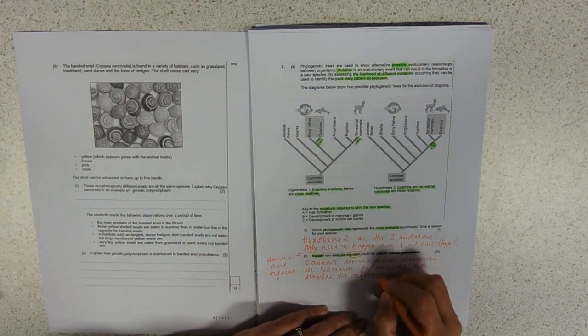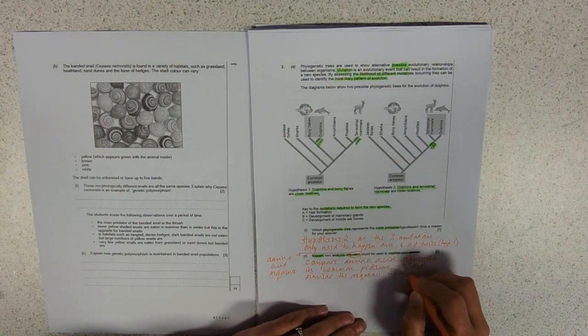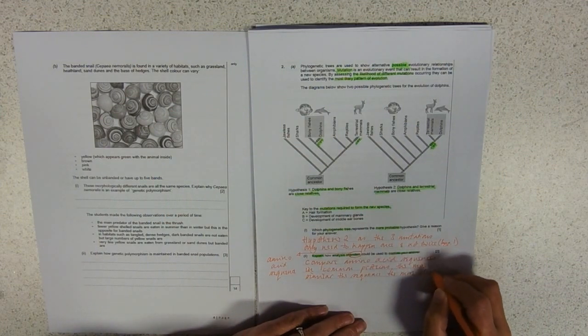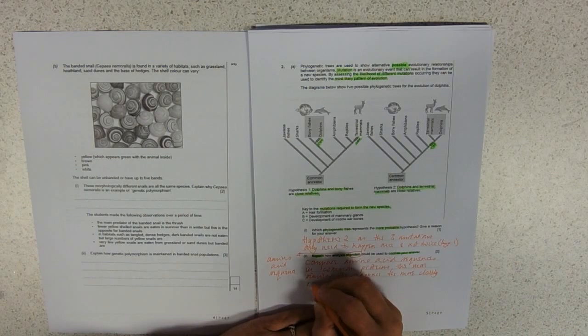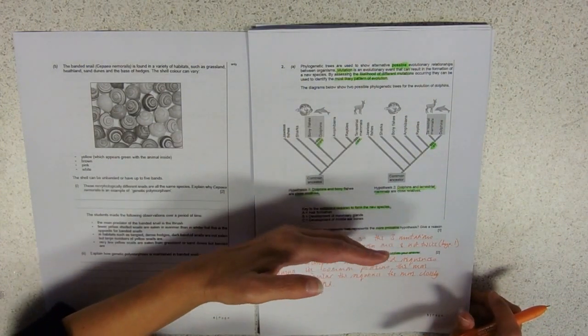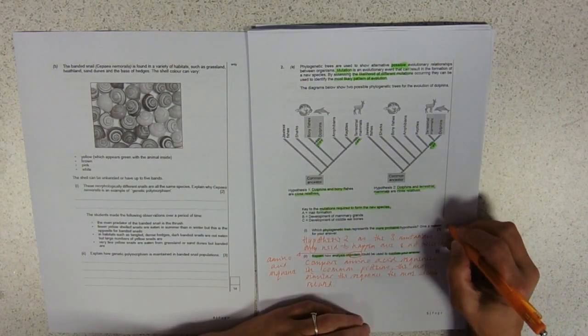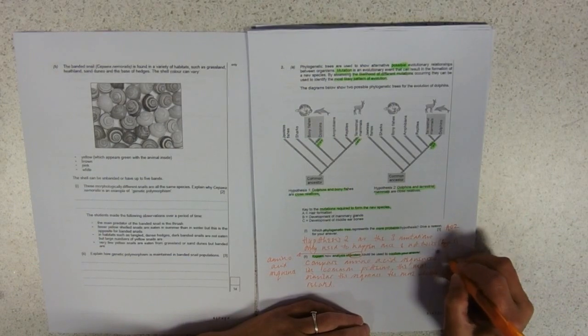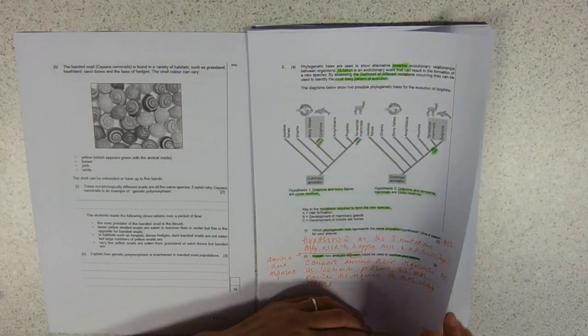sequence, the more closely related. That's AO1, that is straight out of your booklet, pretty much. So AO2, because you're interpreting a diagram, so this one here, AO2, and this one here, AO1.